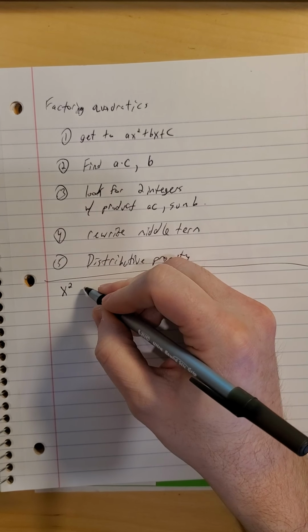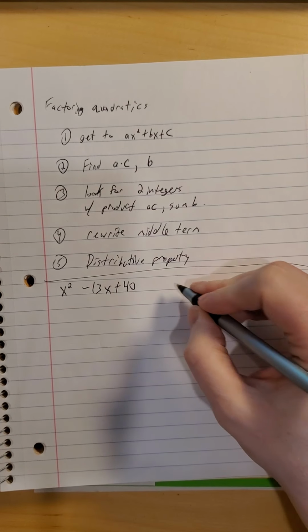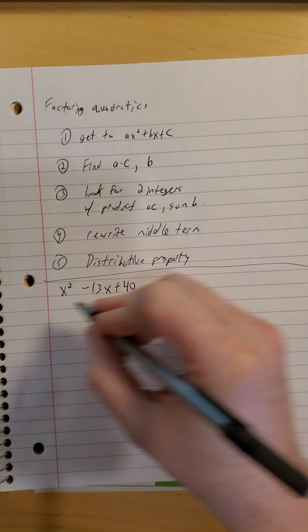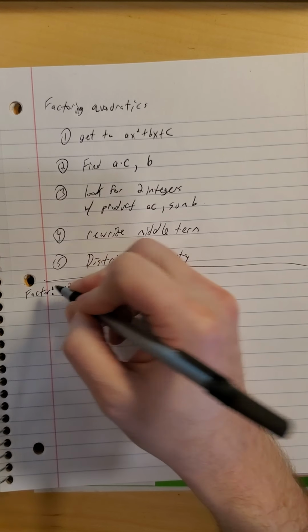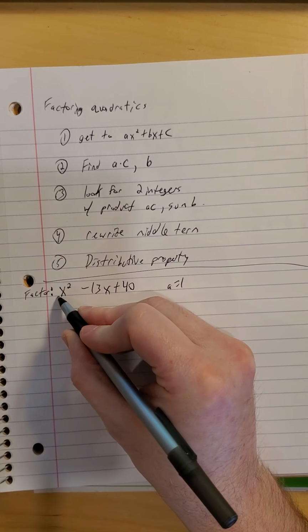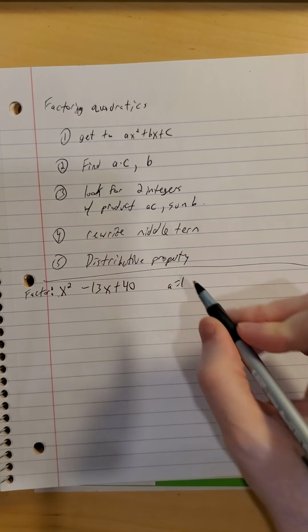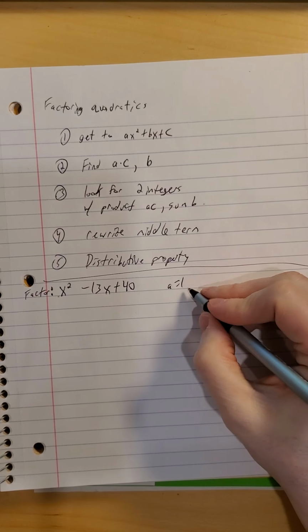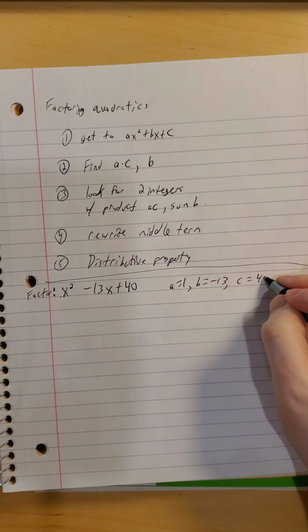So we'll start with x squared minus 13x plus 40. And we're looking to factor. So here a is 1. If I don't write the coefficient of a term, it's assumed to be a 1. B is negative 13 and C is 40.